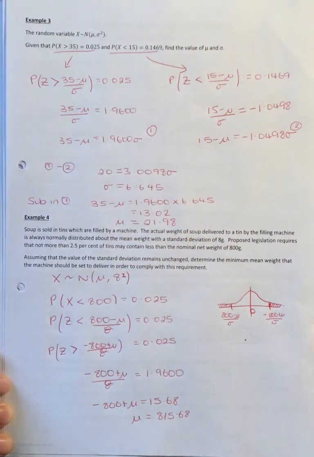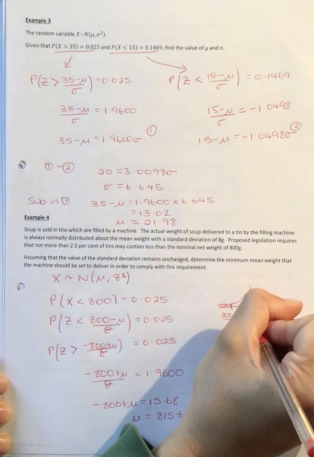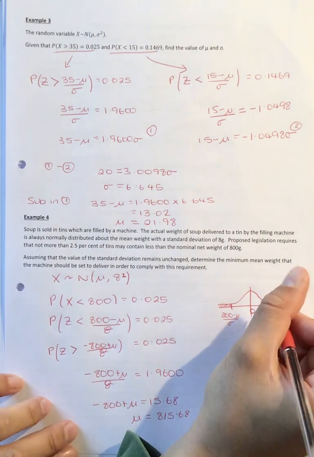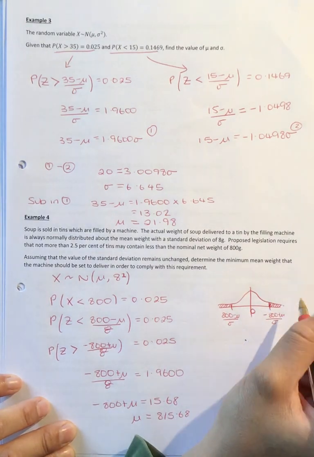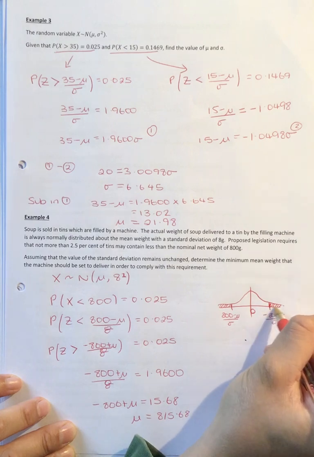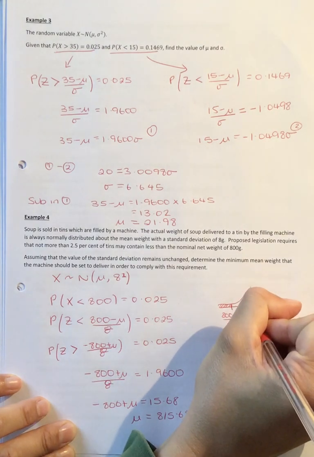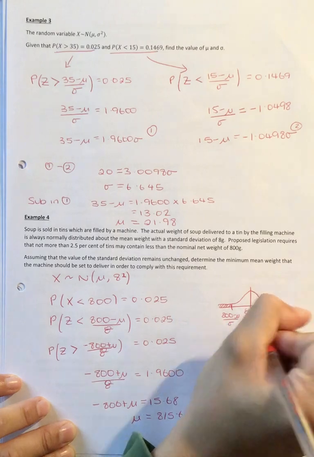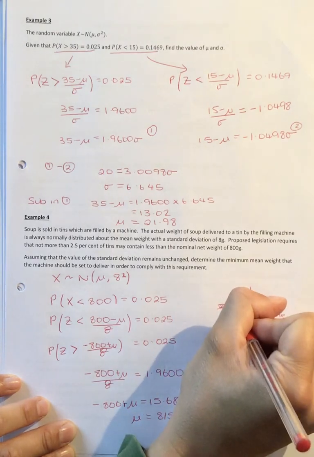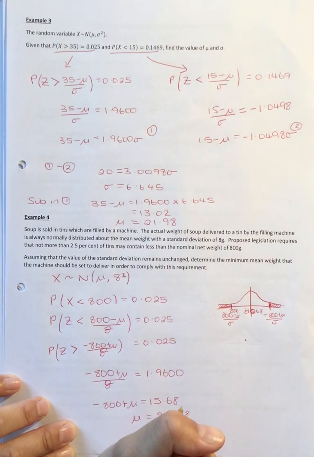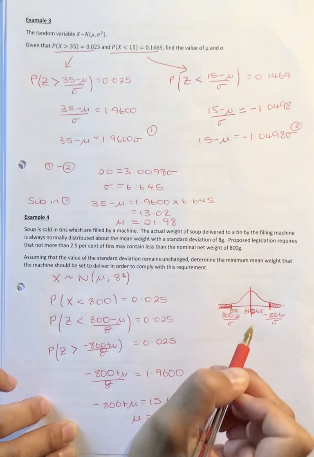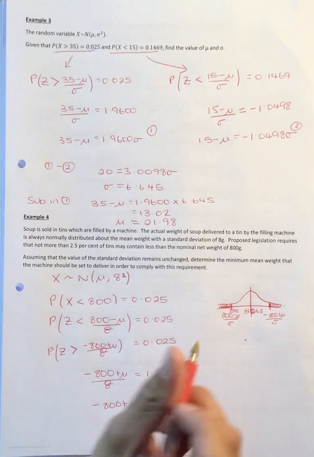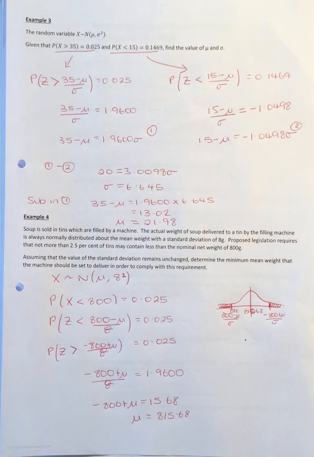So we know for our soup tins, our mean will need to be 815.68, so that only 2.5% of them are below 800 grams. So it makes sense to have a number bigger than 800, so that we only have a small percentage below 800.